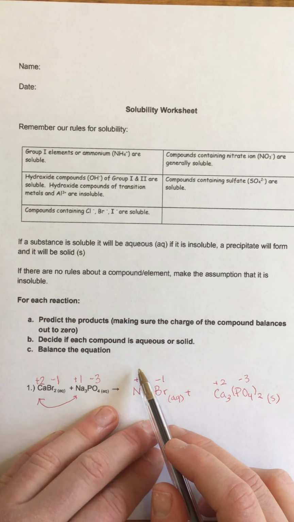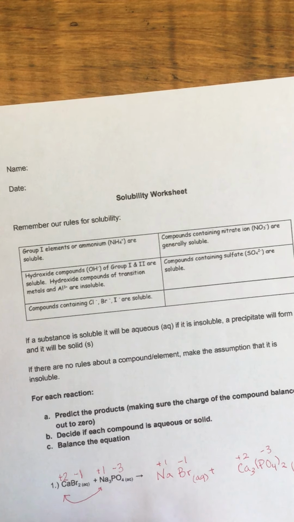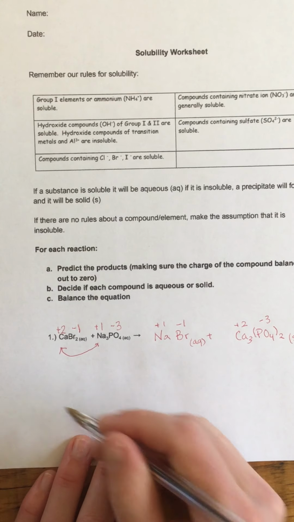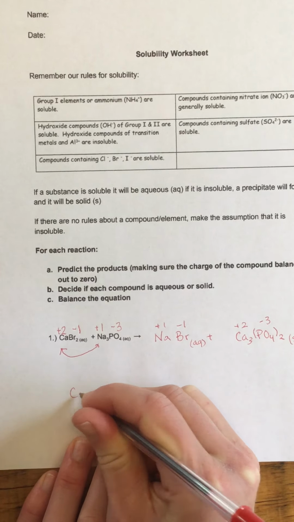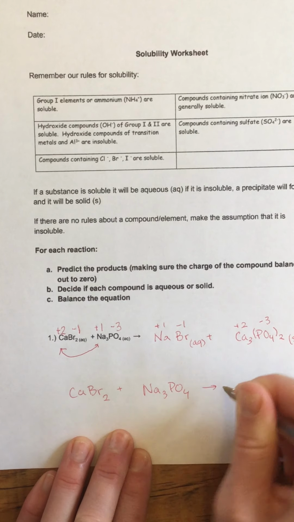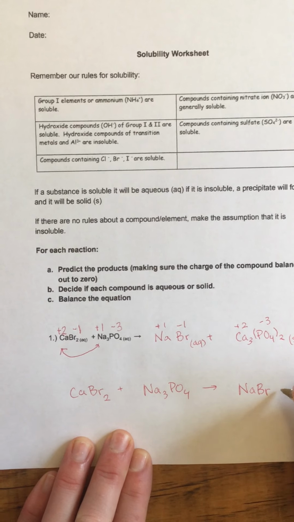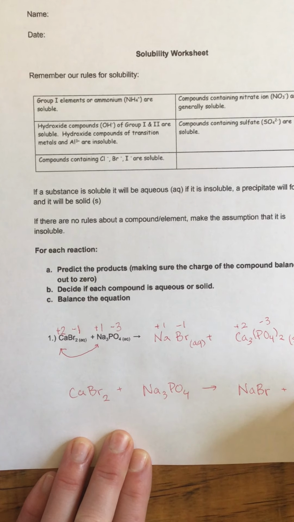Last thing is to balance the equation. So here you might want to rewrite the full equation so that there's space for it. I have calcium bromide and sodium phosphate going to sodium bromide and calcium phosphate.